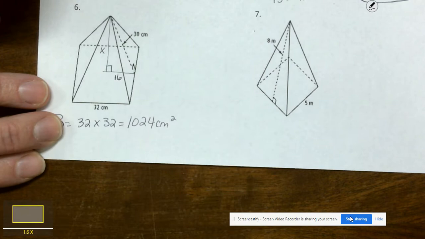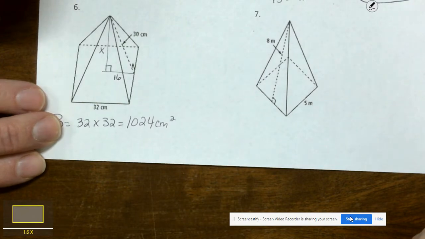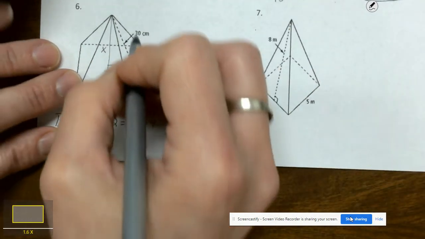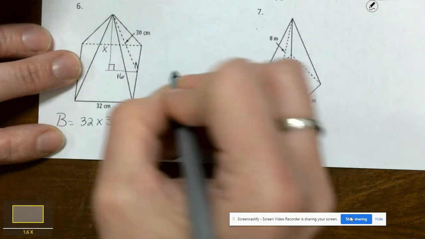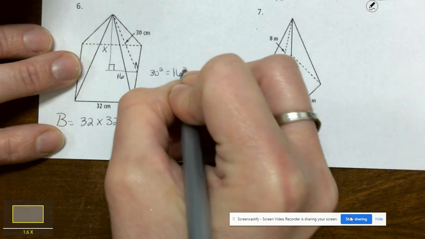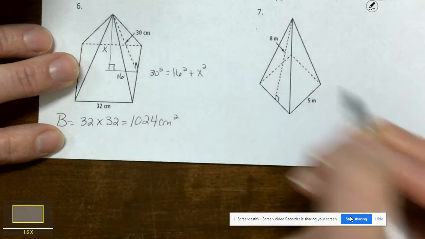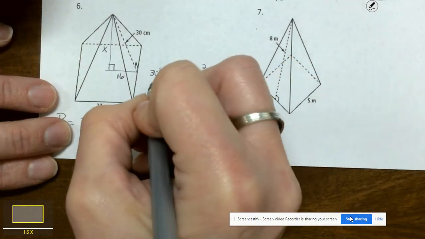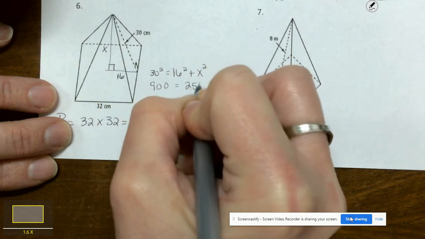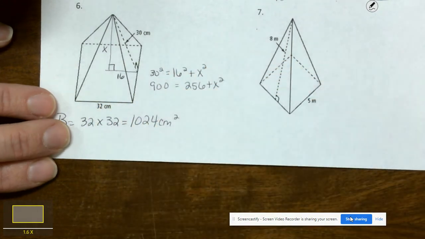And I need to find this measurement here, the height, okay? So I'm going to put in to my Pythagorean theorem. So I've got 30 squared equals 16 squared plus x squared. Okay, 30 squared is 900. 16 squared is 256, and I just key those in the calculator to figure them out.